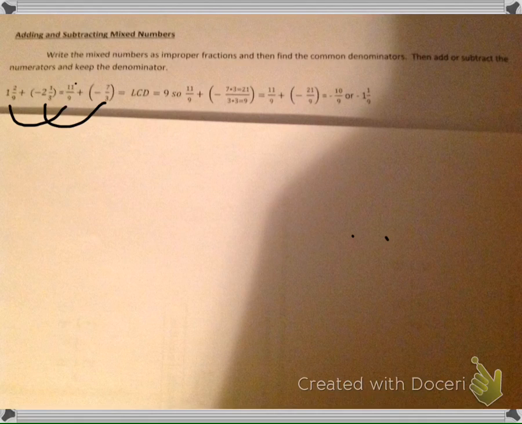So 3 times 3 is 9. That's what I'm doing here. And 7 times 3 is 21. So I have 11/9 plus negative 21/9.